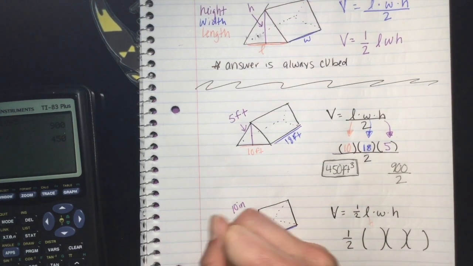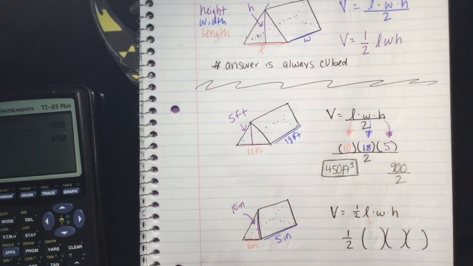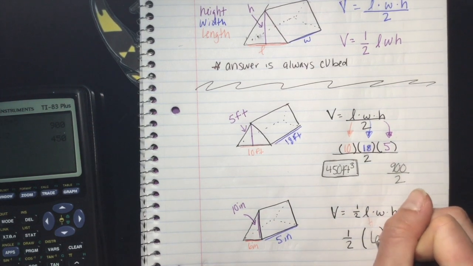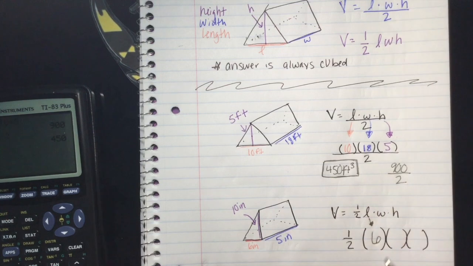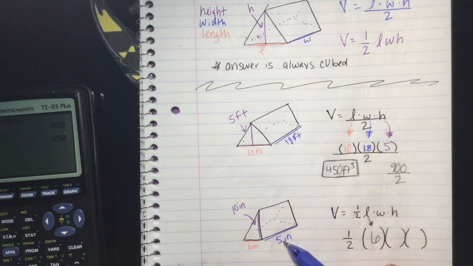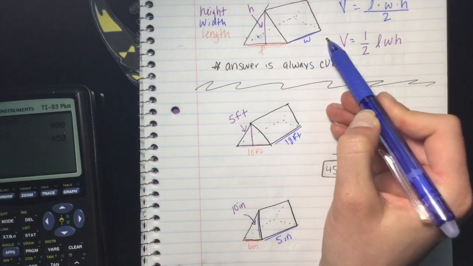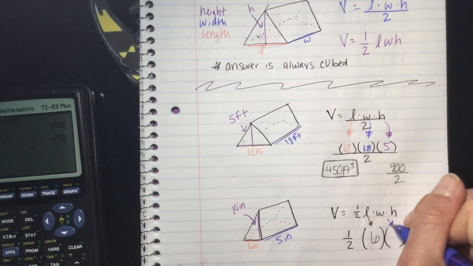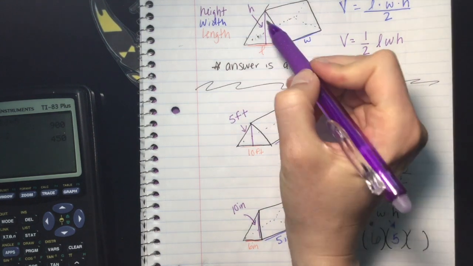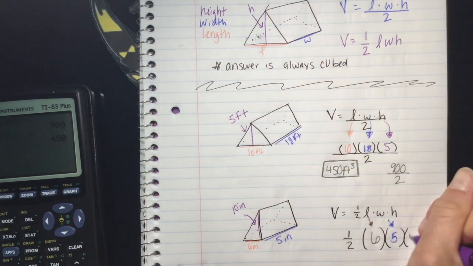Let's see if this works. Of course, it's not going to. Our length is 6. Sorry, it's not the same color. You can deal with it. Okay, our width is 5. Look at our width, plug that in as 5. And then our height is 10.